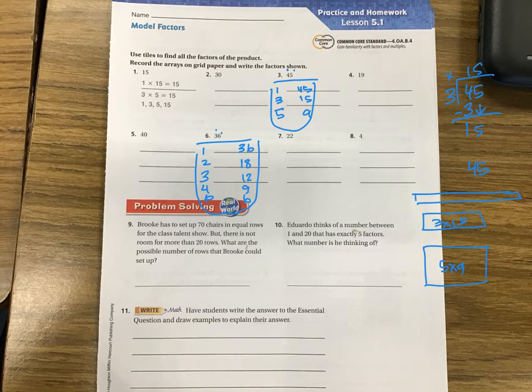Okay, let's just look at number 10. Eduardo thinks of a number between 1 and 20 that has exactly 5 factors. What number is he thinking of? Okay, so is it 1? No. Is it 2? No. Is it 3? No.